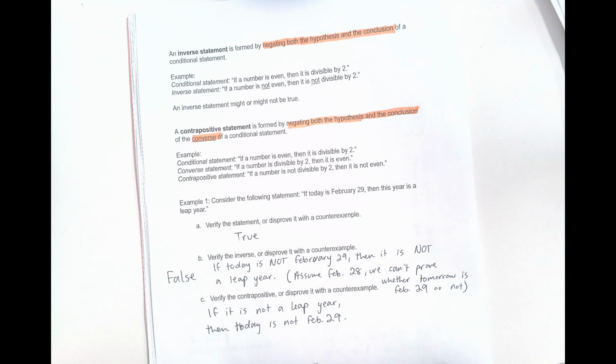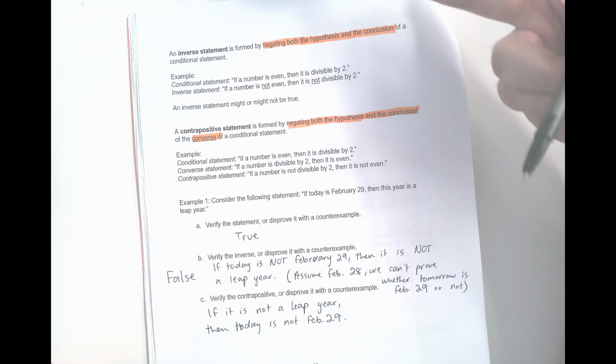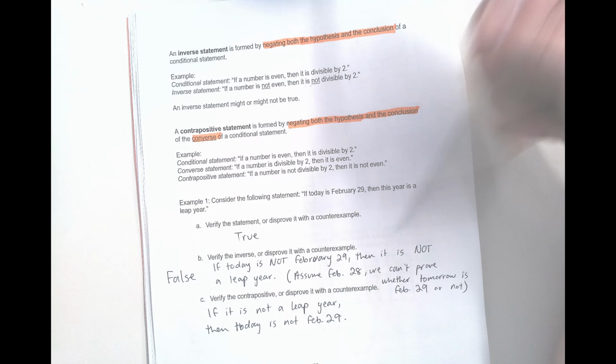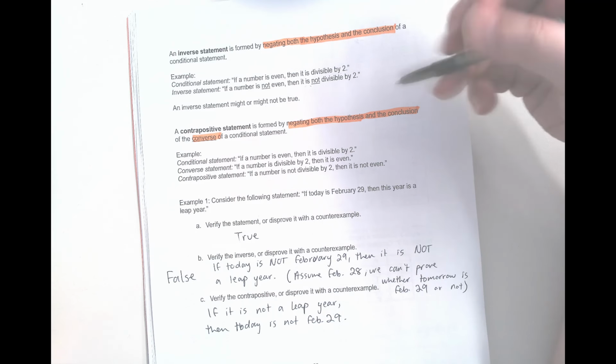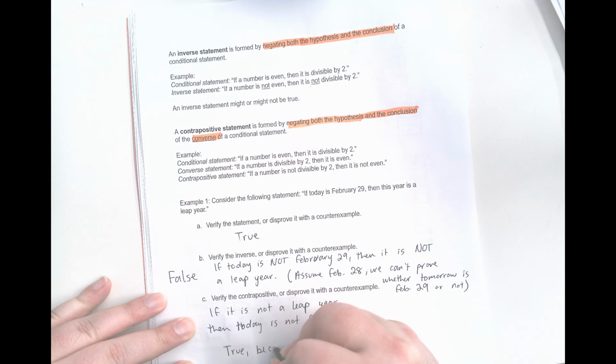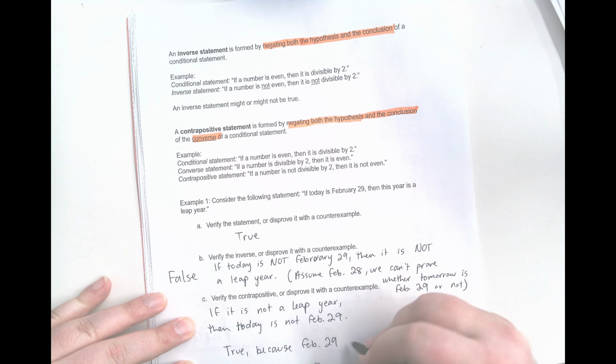Okay, so we just took our inverse statement and we flipped the arguments around. So if it is not a leap year, then today is not February 29th. And this is a true statement because February 29th can only happen in a leap year.